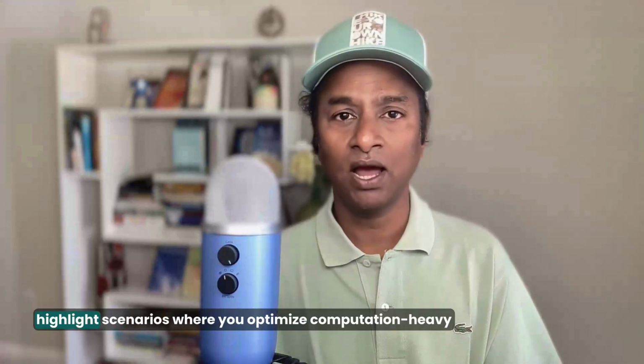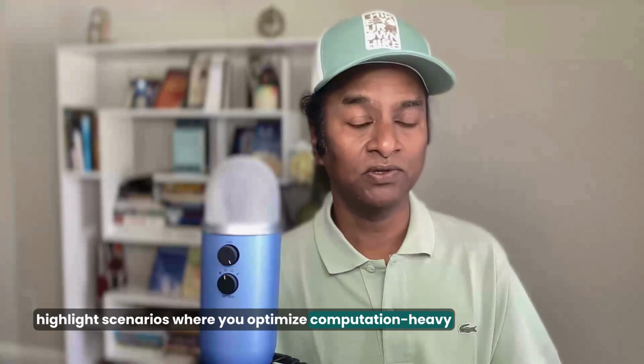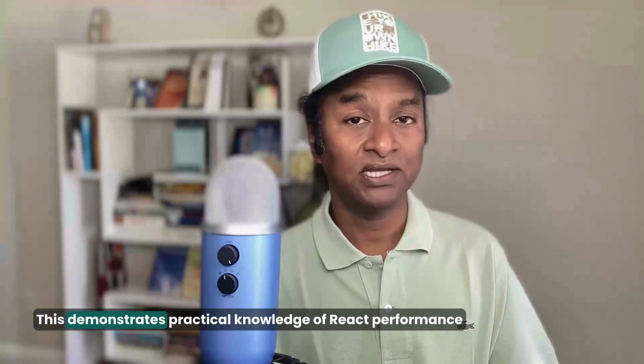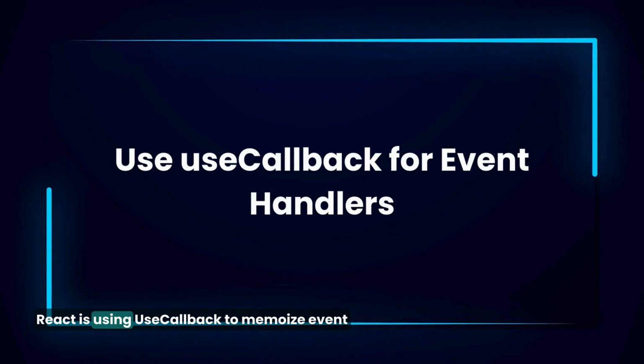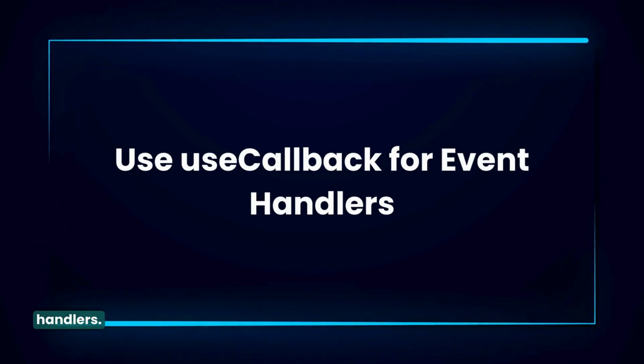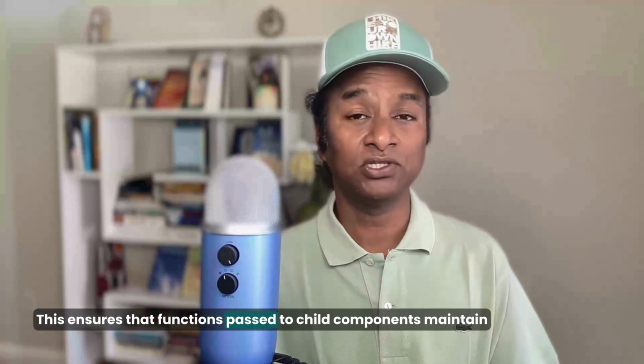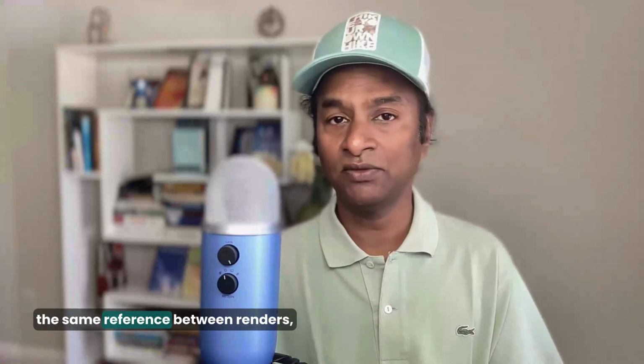In interviews, highlight scenarios where you optimize computation-heavy components. This demonstrates practical knowledge of React performance optimization. The next best practice for performance in React is using useCallback to memoize event handlers. This ensures that functions passed to child components maintain the same reference between renders, preventing unnecessary re-renders and improving efficiency.